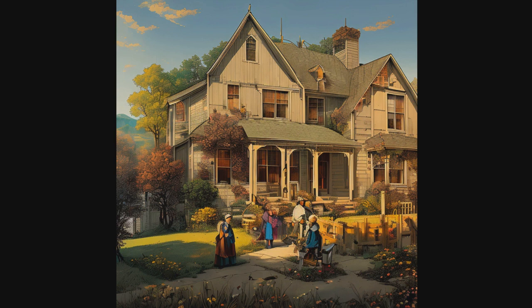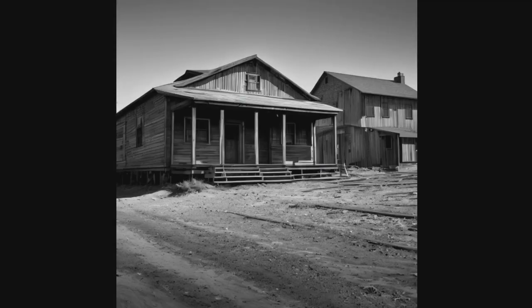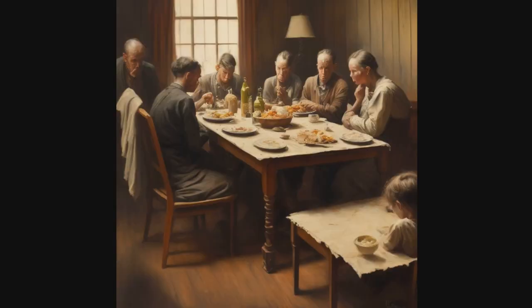During one of the most challenging times in the U.S. history, the Great Depression, this iconic work of American regionalism, painted in 1930, portrays a stern-looking farmer and his daughter standing in front of their modest home. The man holds a pitchfork, a symbol of hard work and resilience, while his daughter stands by his side. The painting is a striking representation of the resilience of rural Americans who faced economic hardship, drought, and despair during the Great Depression. The dour expressions on the subjects' faces reveal the gravity of the challenges they faced, but they stand together, resolute and unwavering.